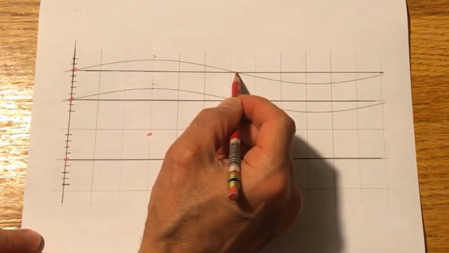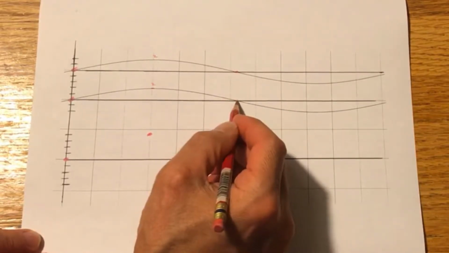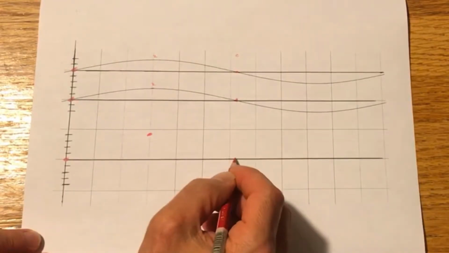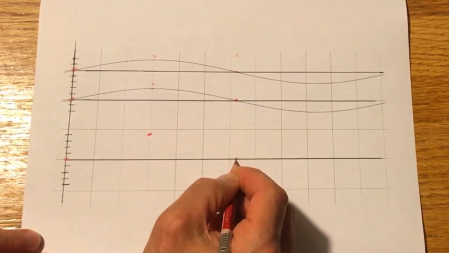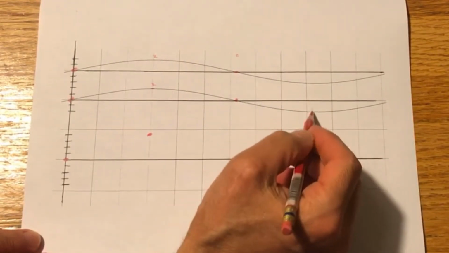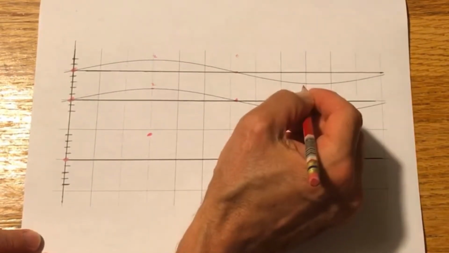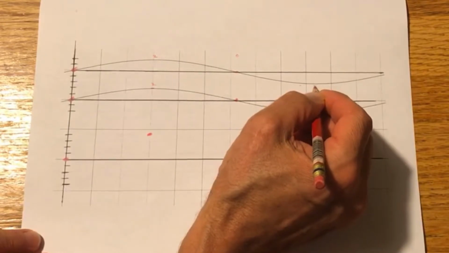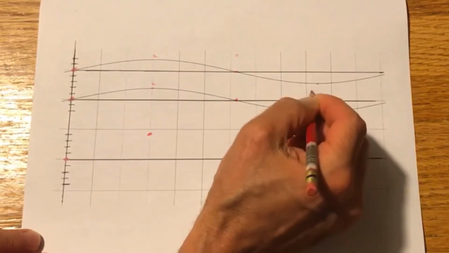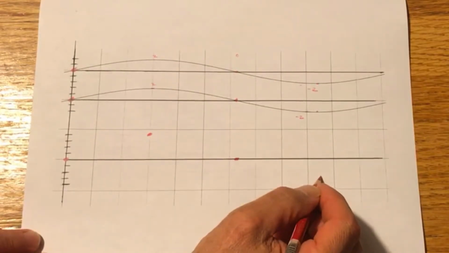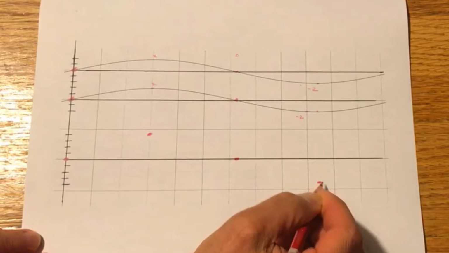Let's go to this point here. This is 0, and this is 0. So both are 0, so that would be again down here 0. And if we go to these points here, this is minus 2, and this is minus 2. Actually, it's over here, it's minus 2. Minus 2 and minus 2 is minus 4, which would go here.